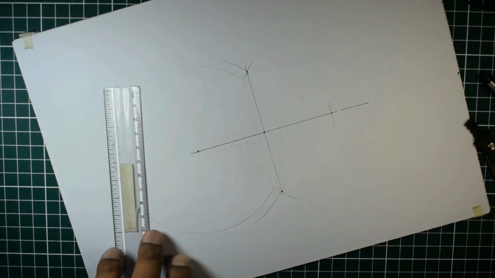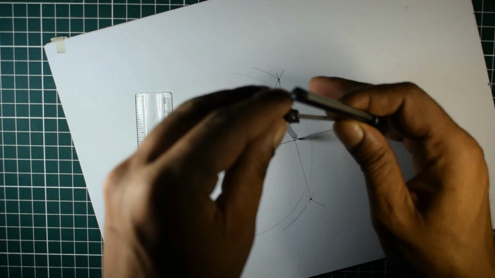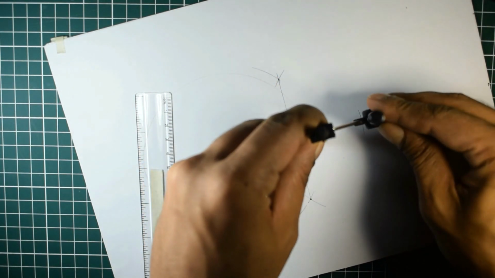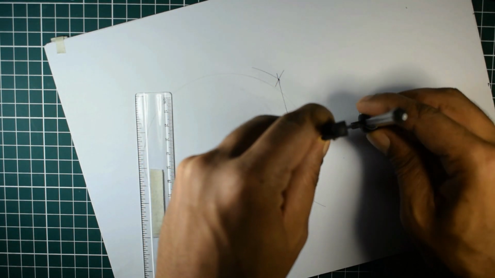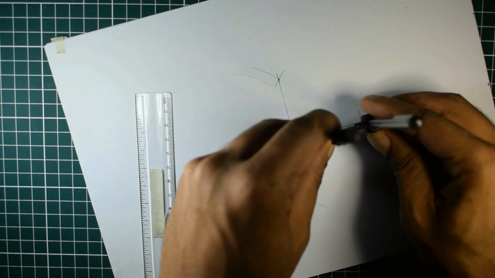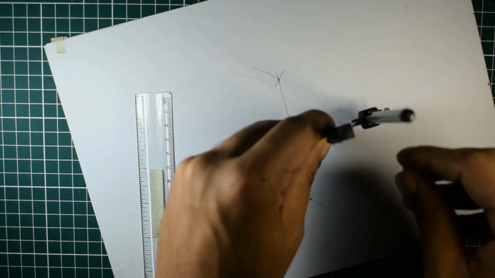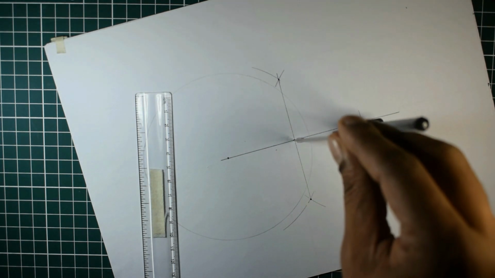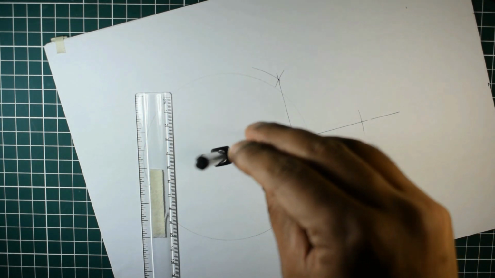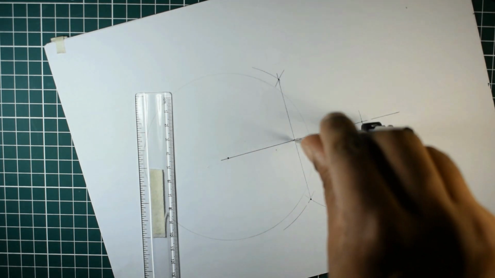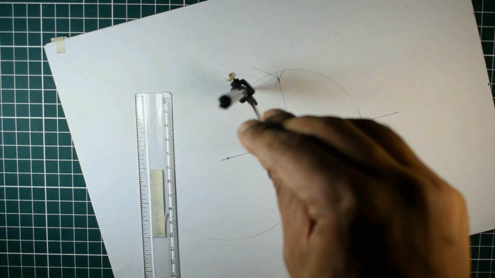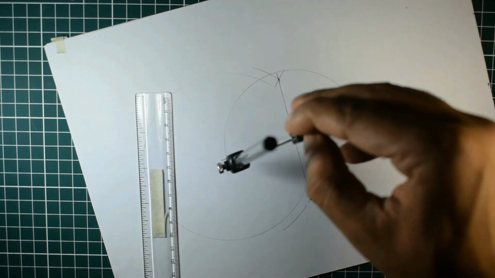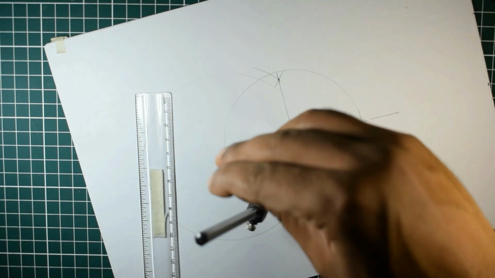That would be the center of the second circle. So with MP as your radius, we are drawing a circle, right?